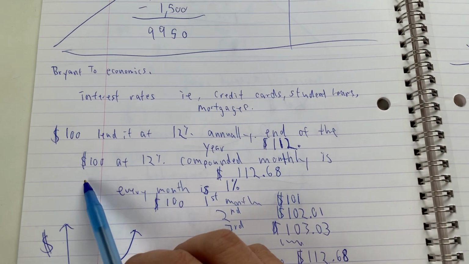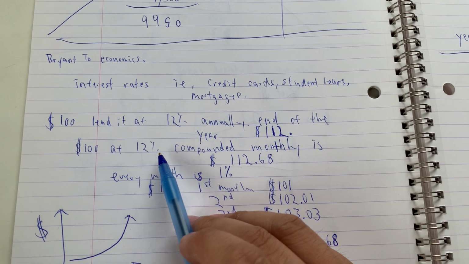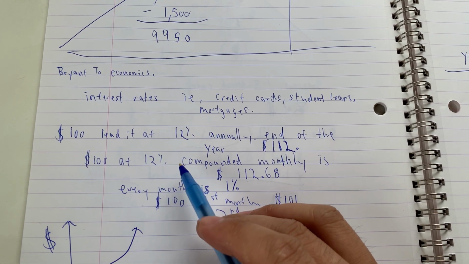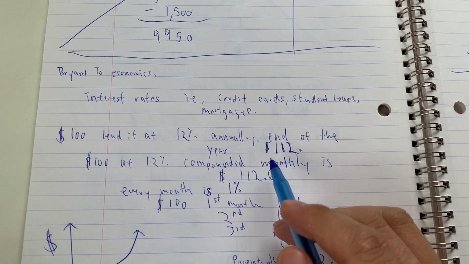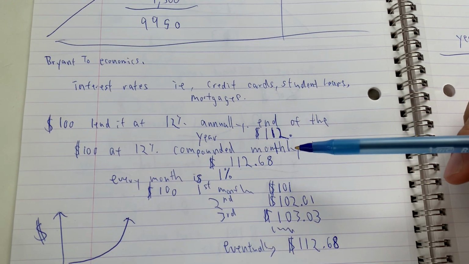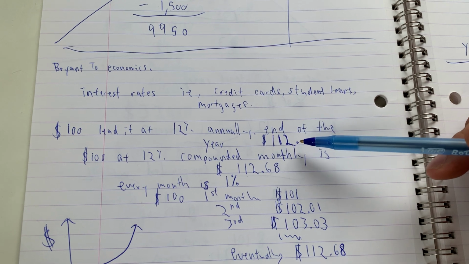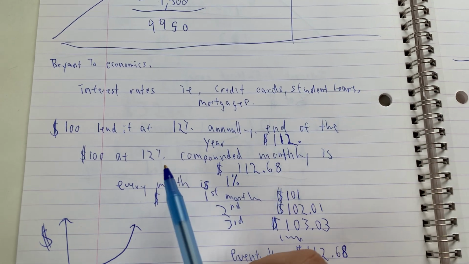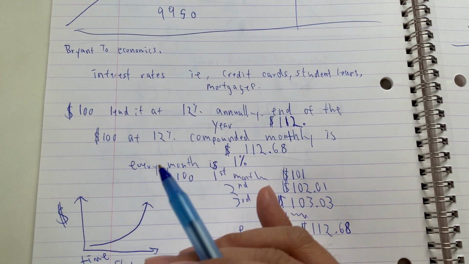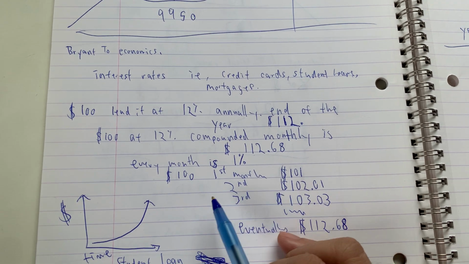Now, if it's $100 at 12% compounded monthly, typically they'll give you the interest rate annually as an easy way to do the numbers. Compounded monthly, you'll get $112.68. You'll notice you get a little more than if it's compounded annually. Why? Because you divide 12% by 12, the number of times it's compounded. Every month works out to be 1%.